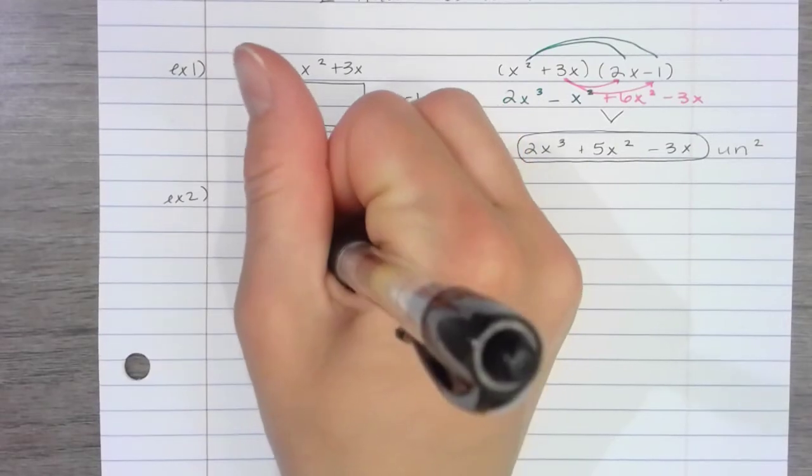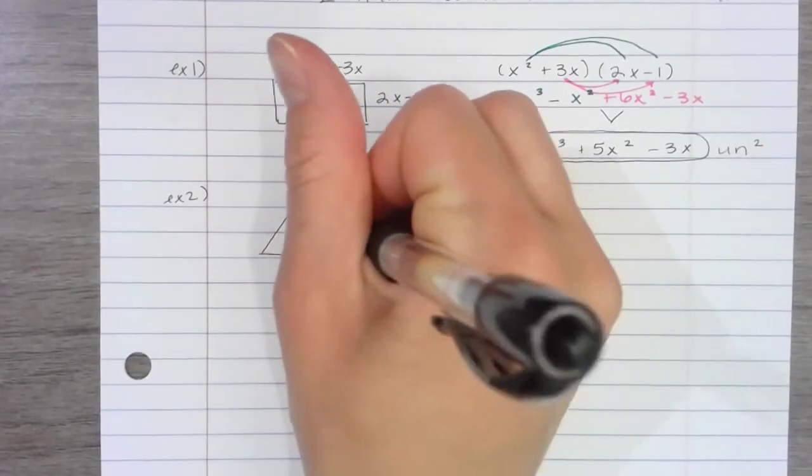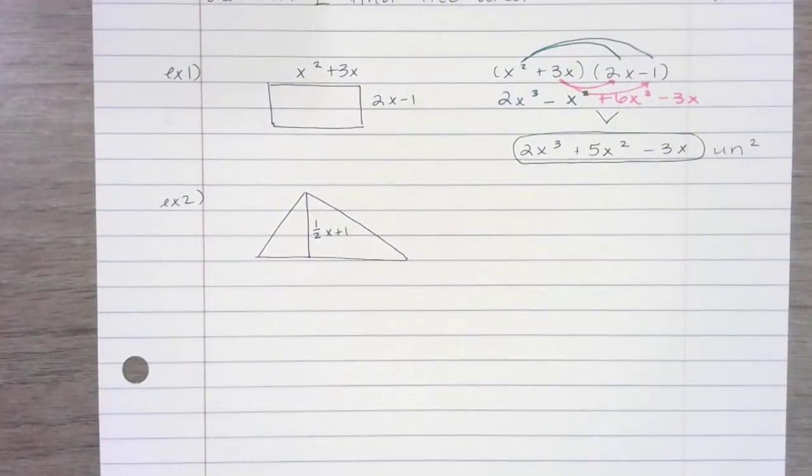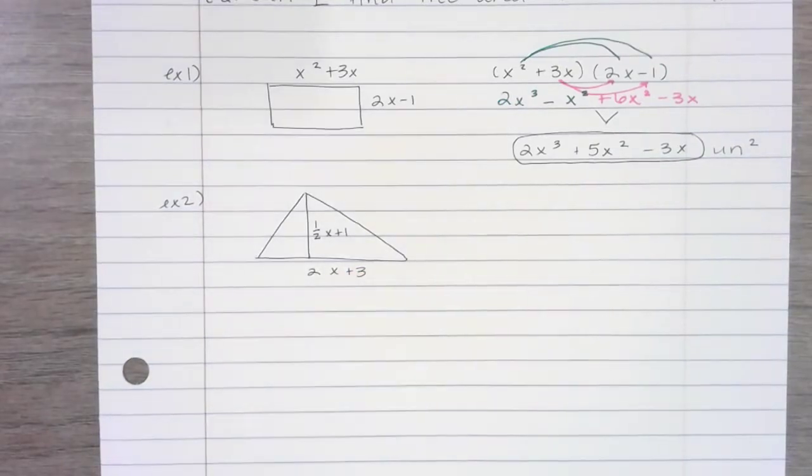My height is 1/2 x plus 1, and the base of my triangle is 2x plus 3. So in this case, we need to find the area, and it is going to get a little dicey because I threw in a 1/2, and you got to use the 1/2 in the formula, so we're going to end up with some decimals for sure.